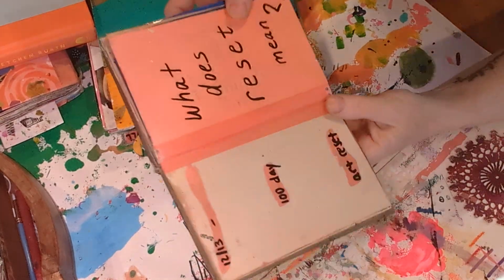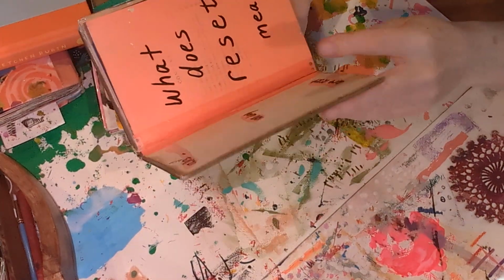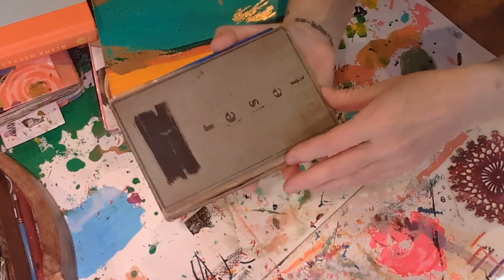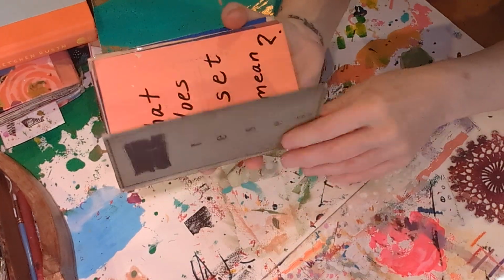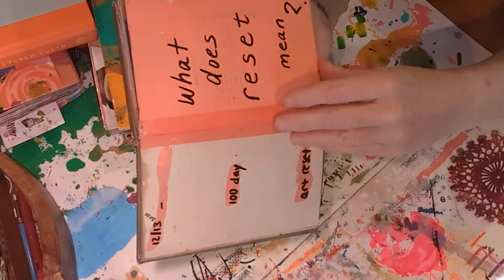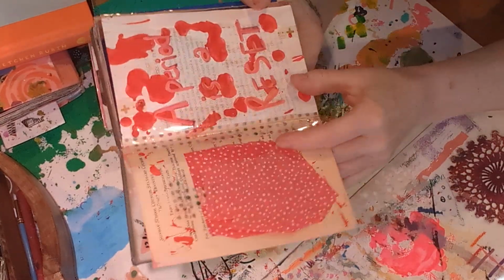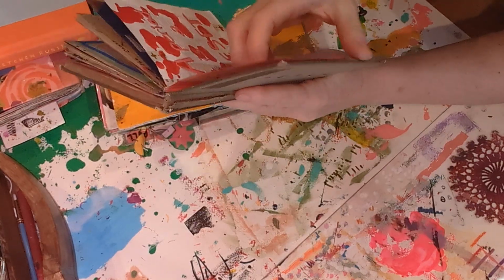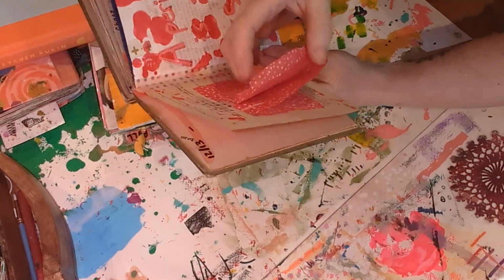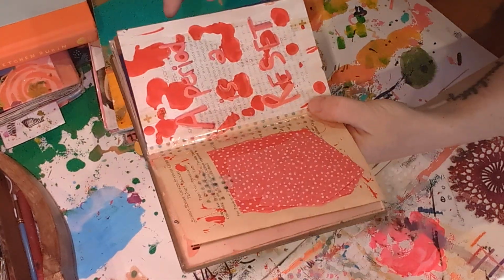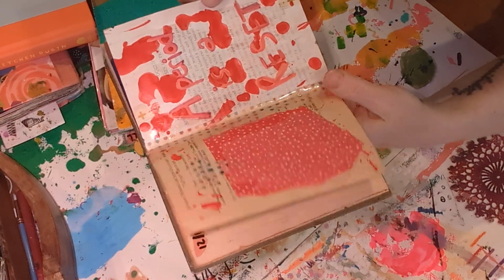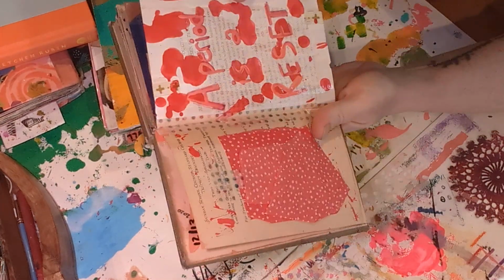I tried to do a 100-day art reset. I didn't get that far. I maybe got 10 days. But anyway, my theme was reset because that was my word of the year. What does reset mean? And then, again, this was my personal book, not one I was passing, but for each spread, I just did a word and answered this question, what does reset mean?